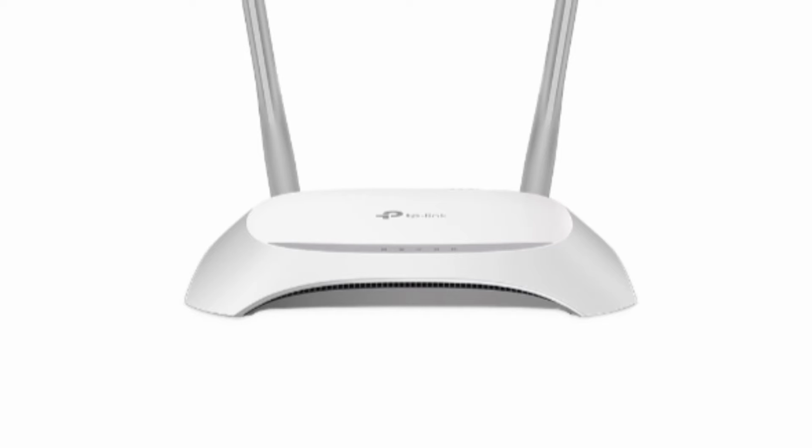I'm Msquare Tech. In this video I'm going to show you how to configure the TP-Link WR850N router as access point mode for MikroTik use or any kinds of extender use.